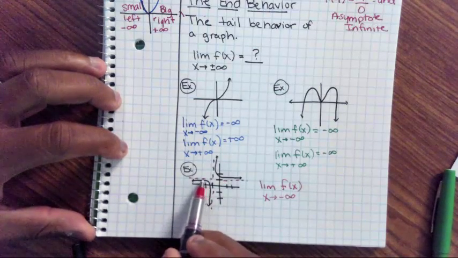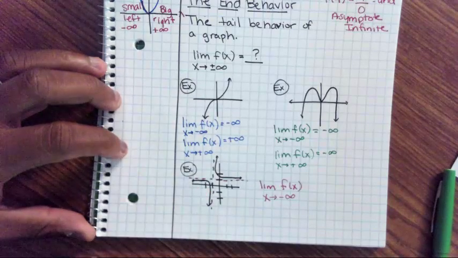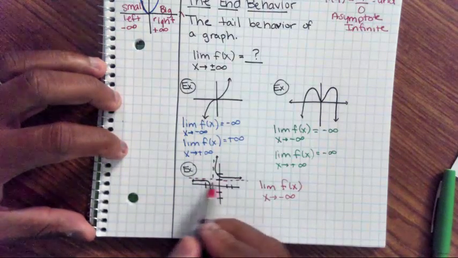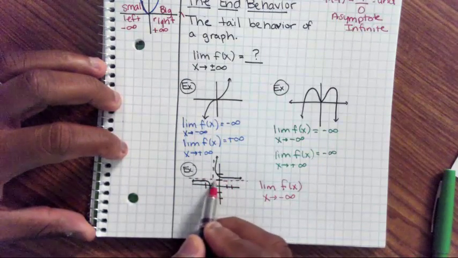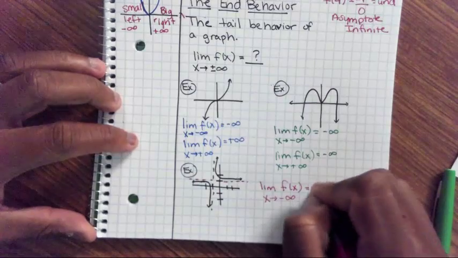What is it trying to touch? Where is it going to? What value does it want to go to? It's not going to infinity. Is it going all the way up? What's limiting it? What is it limited to? 1. So this is equal to 1.